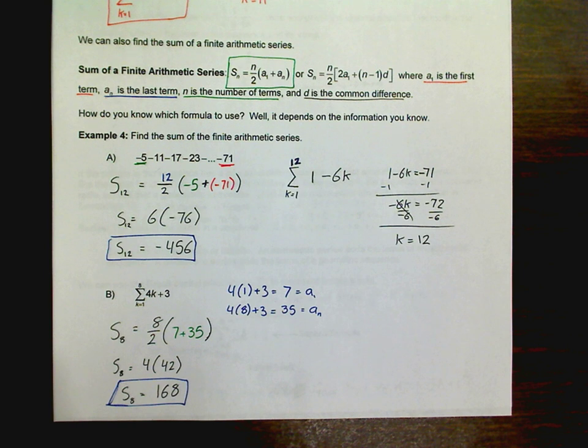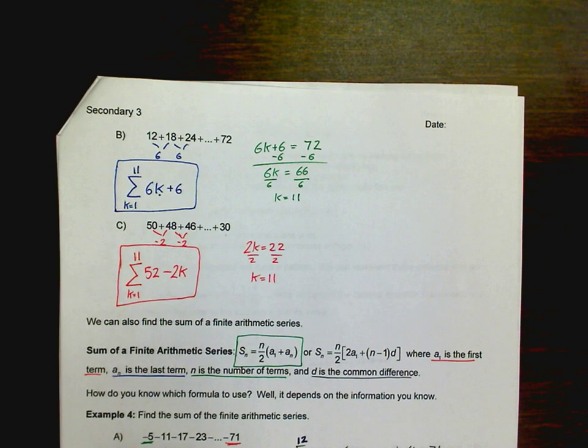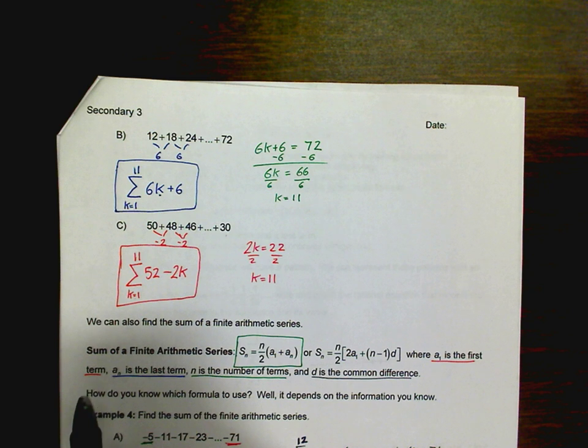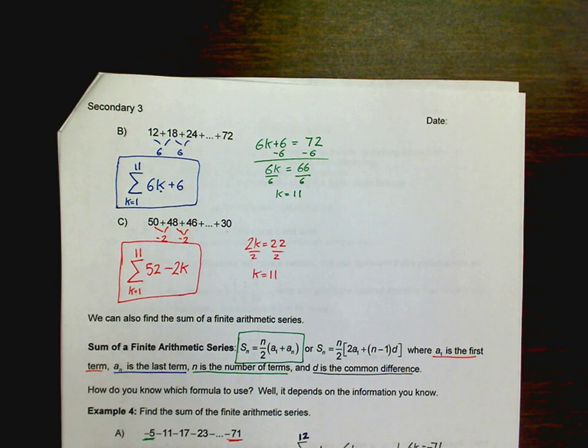Other than that, with series, there's a lot of variability. I know I went a little quick, and I want you to focus on getting k equals 1. But there are lots of different ways you can do this. So if you end up with a different answer than your friend, doesn't mean you're both wrong. It could mean that you just have different versions.